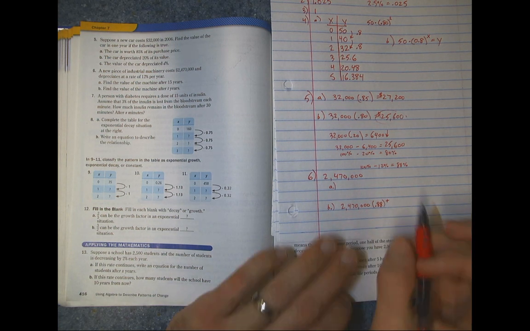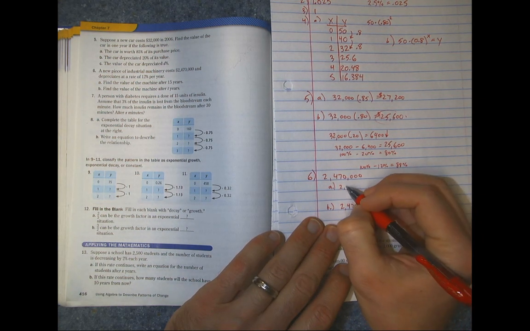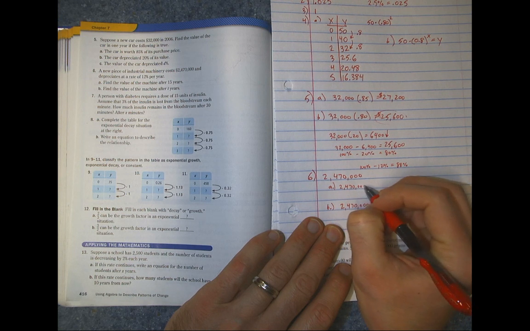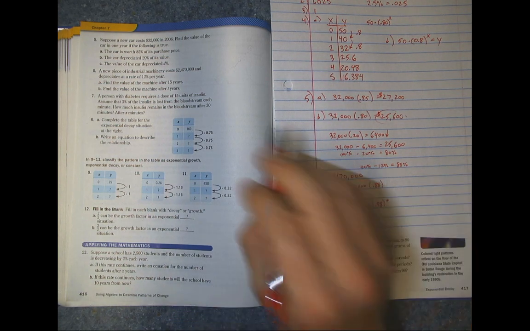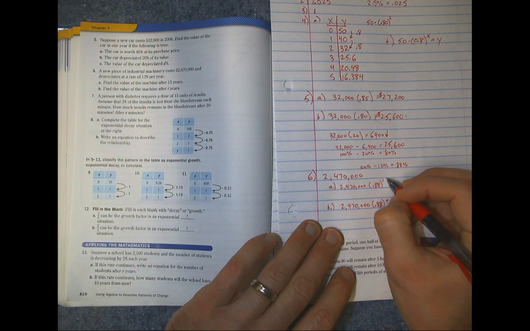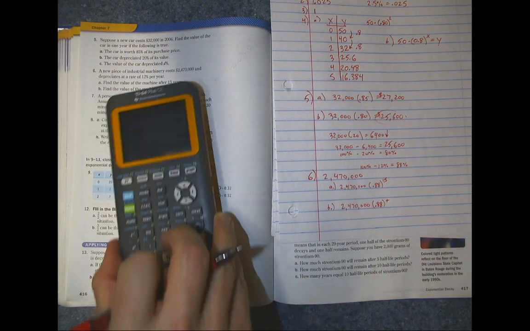So for letter A now, I'm going to go back and actually do this. So times 0.88 for 15 years. So put that 15 in there and let the calculator do the rest.